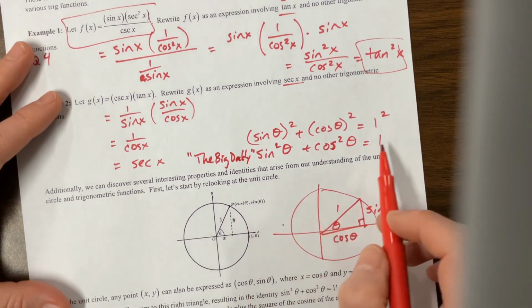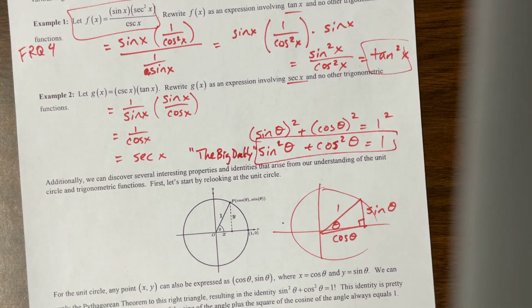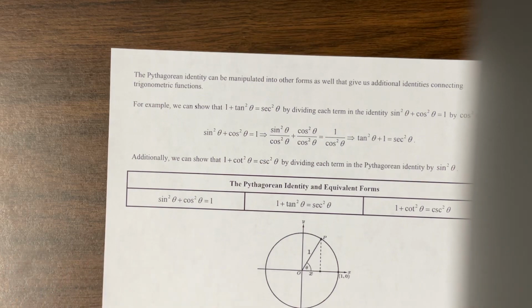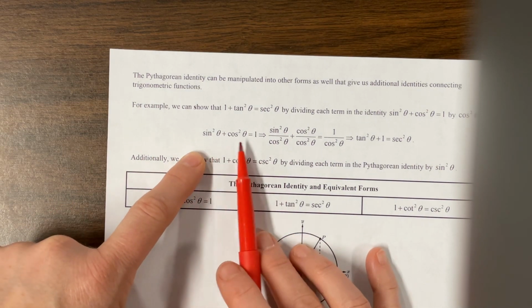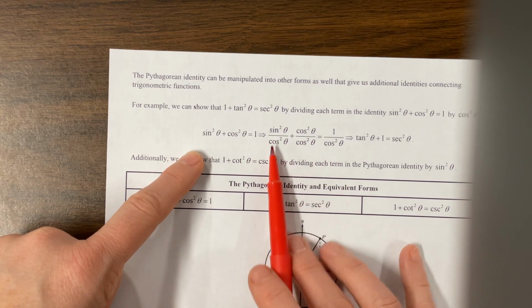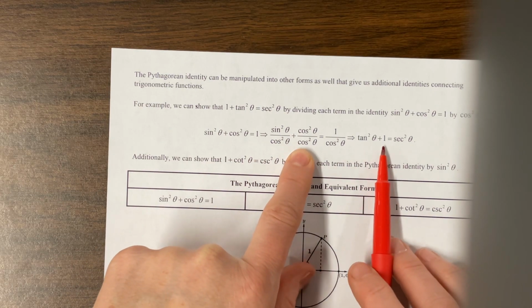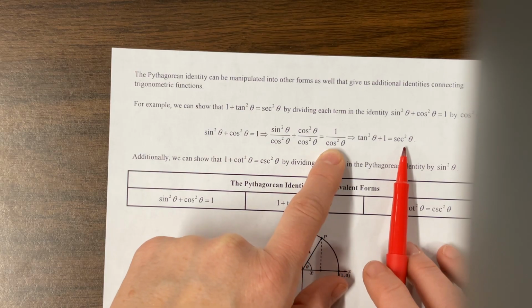And so the Big Daddy right here is the first of the Pythagorean identities. We can also come along and take the Big Daddy, sine squared plus cosine squared equals 1, and divide through by cosine squared. So sine squared over cosine squared is equal to tangent squared. Cosine squared divided by cosine squared is 1, and 1 over cosine squared is equal to secant squared.